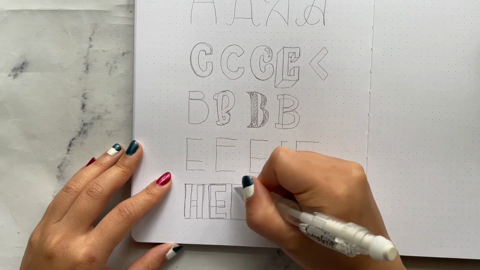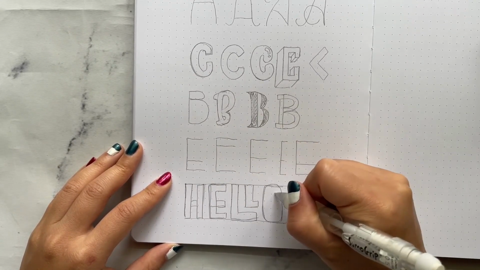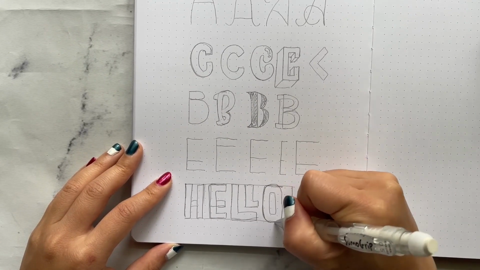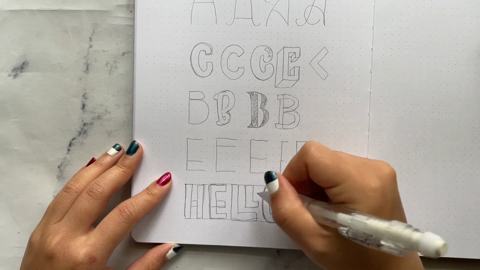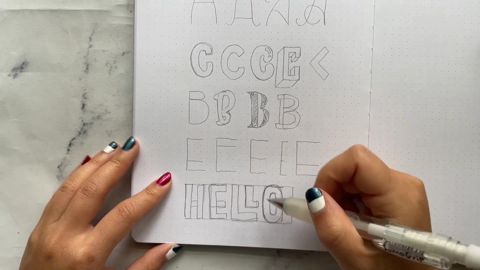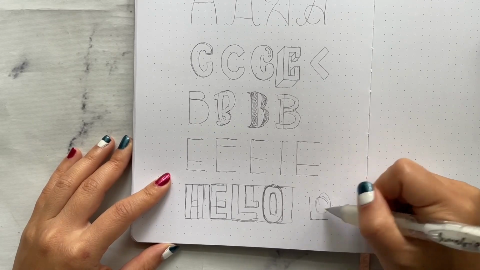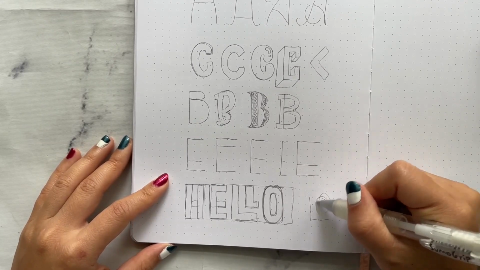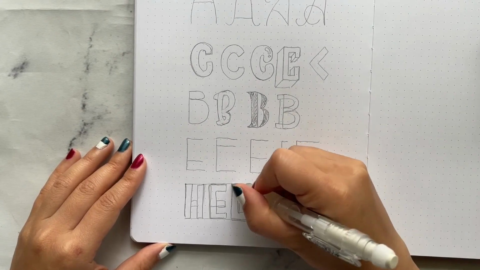So there we have hello. It's mostly all the same block letter style, but for example, I can make this a little bit more curvy and less angular. Because when you do an L, you always have this large space in here. So sometimes I'll just put the letter in that empty space to fill it up. So yeah, that's a really quick hello.